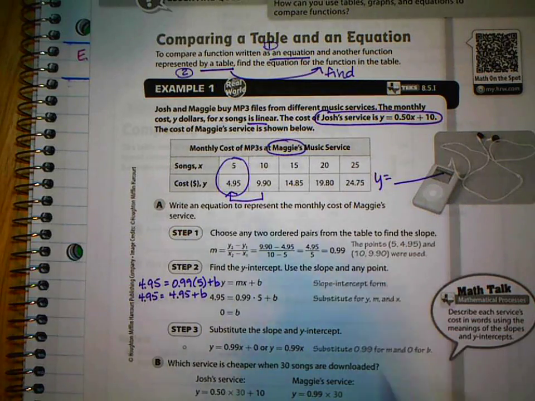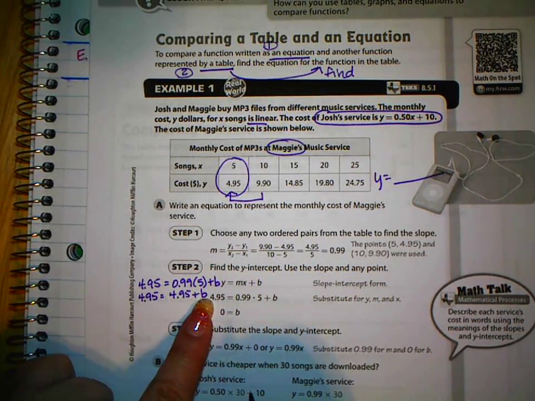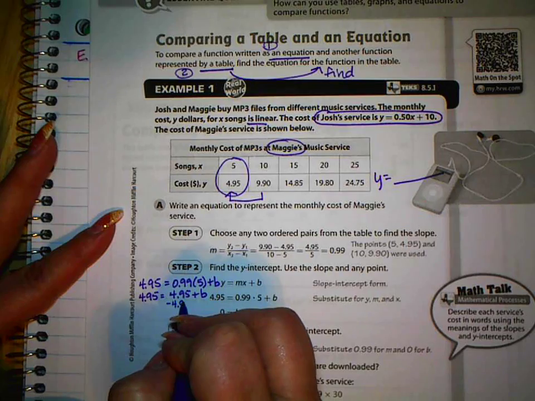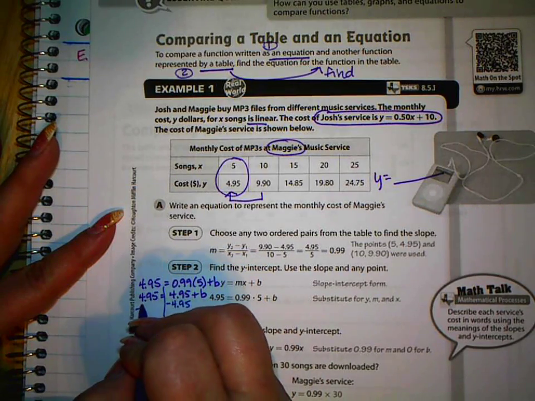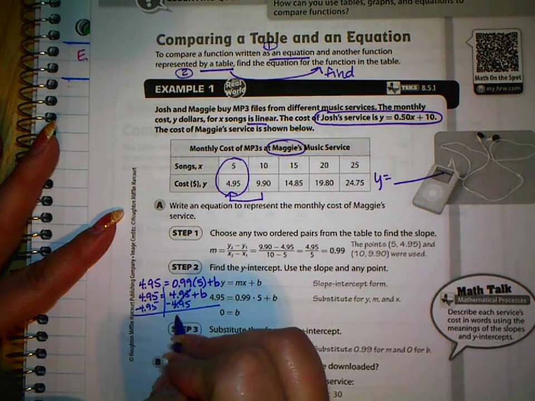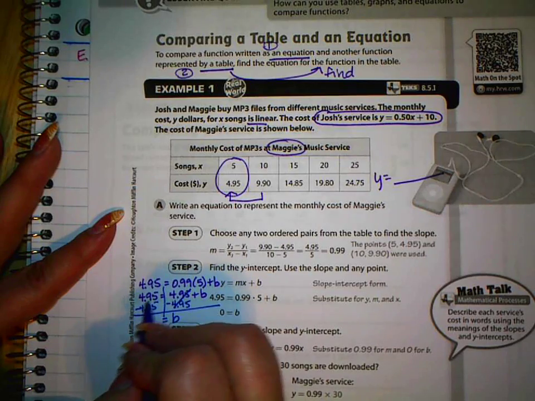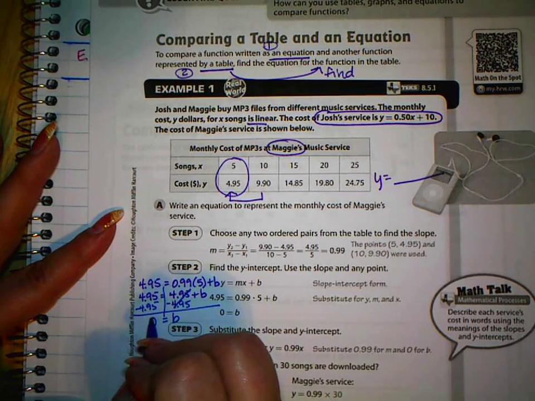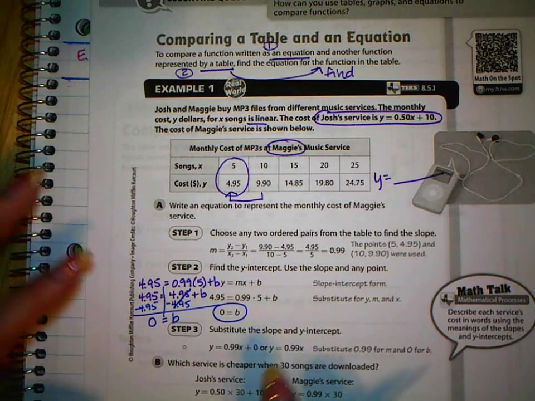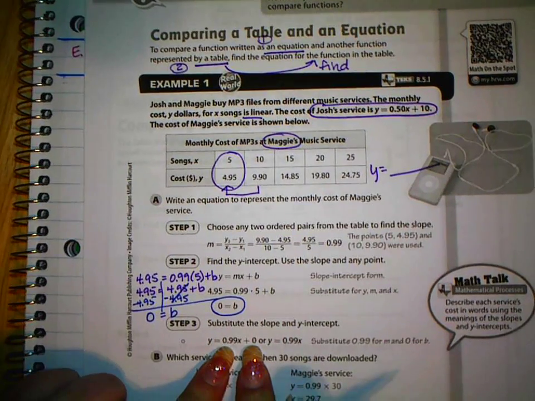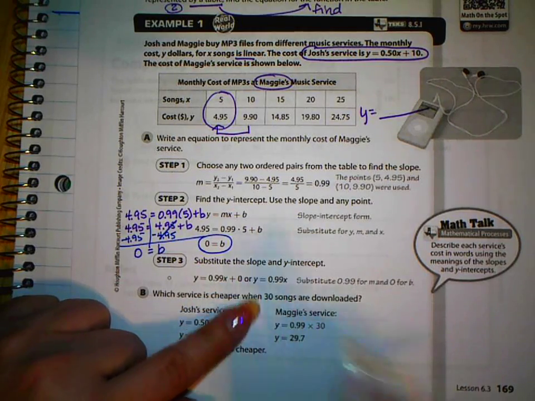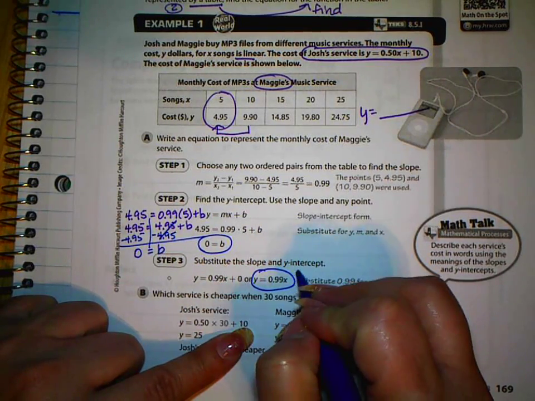this is something we're trying to get you to start working on. I want the b to stay here, so I need to move the 495 to the other side, and I can only do that by doing the opposite operation on both sides. So 495 minus 495 is 0, 0 plus b is b, and on the other side 495 minus 495 is 0. That's how they got that the y-intercept is 0. So they substitute back into that equation format, where we don't normally put plus 0. So this is Maggie's.